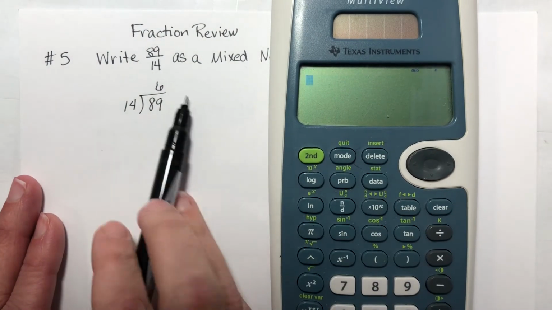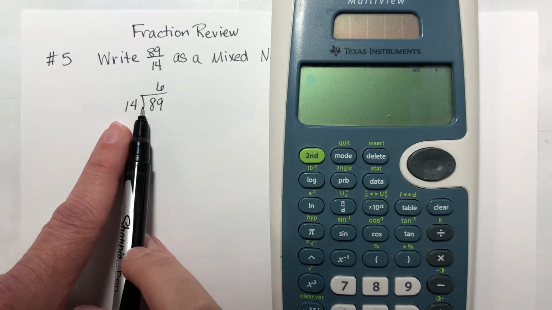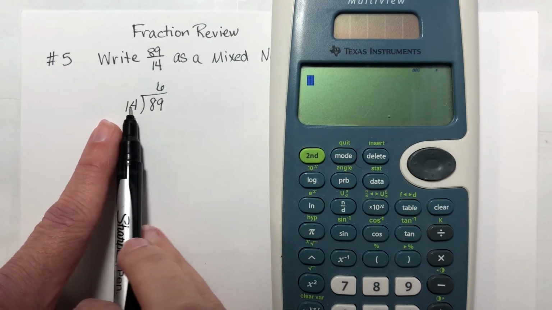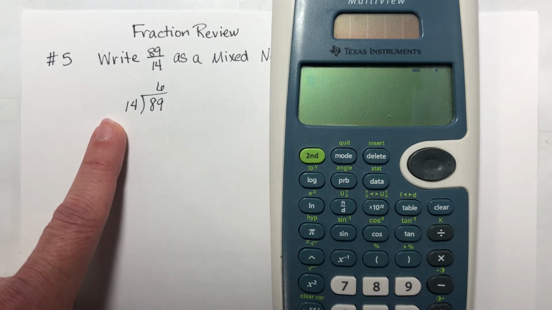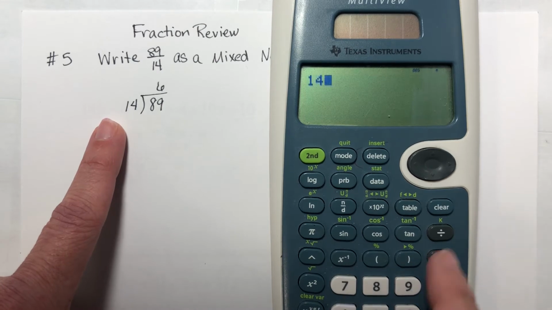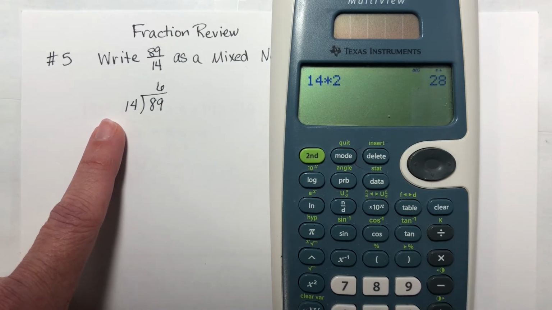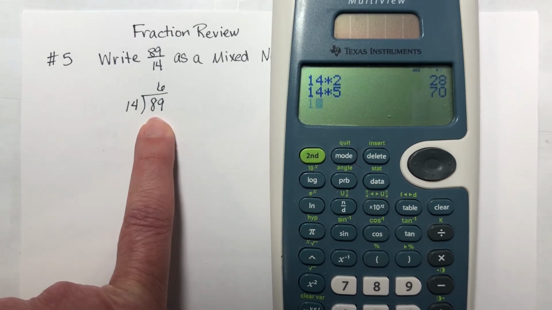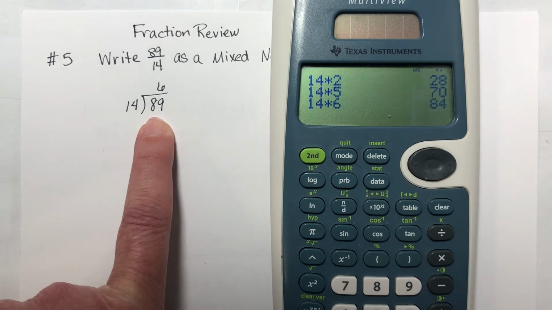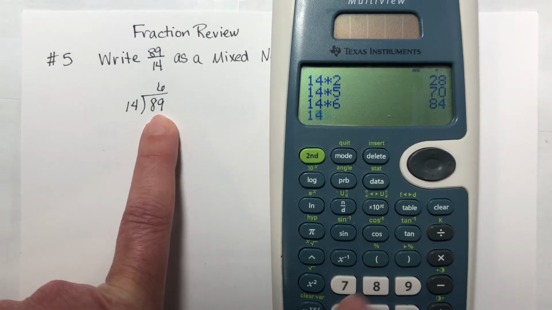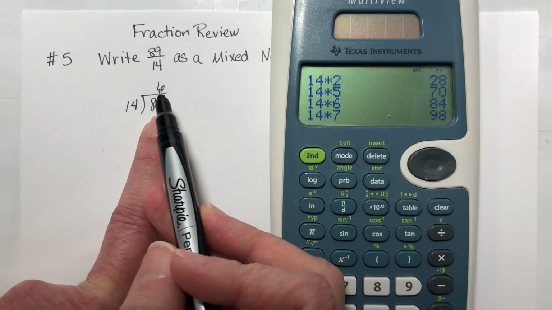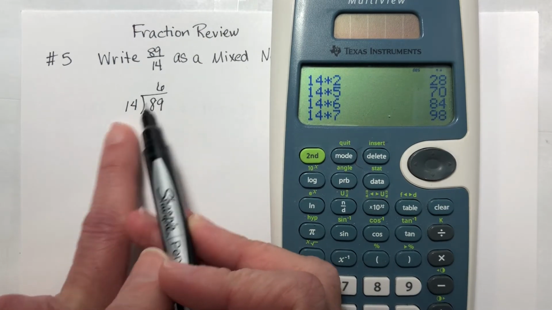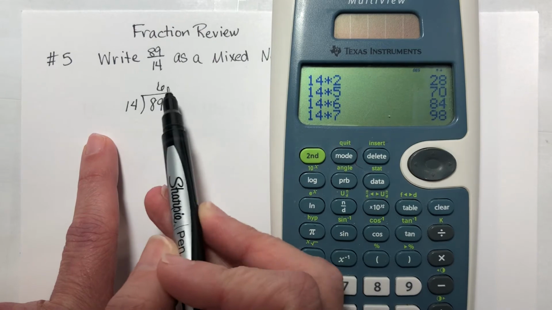I could do it that way. Or I can make a couple of guesses. What we want to do is find the largest number that we can multiply 14 by to get to 89. So I could do 14 times 2, not very close. 14 times, I could just make a guess, 5. I'm getting closer. 14 times 6, I'm even closer to 89, but if I do 14 times 7, I pass up 89. So that tells me 6 is the correct number to go here. Okay, so a couple ways to figure that out.